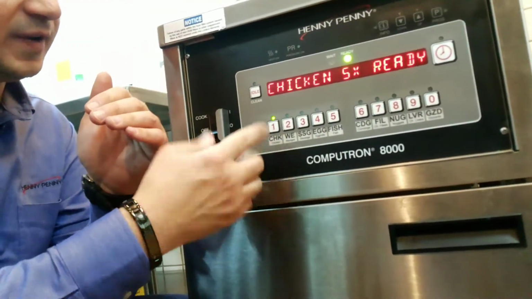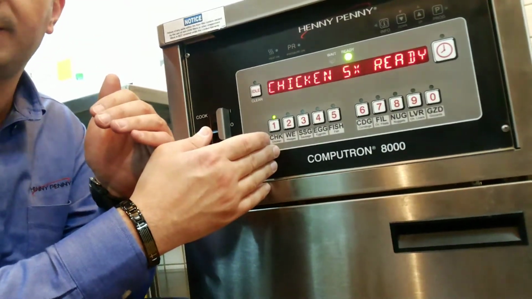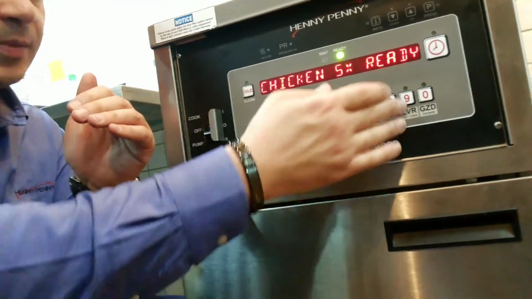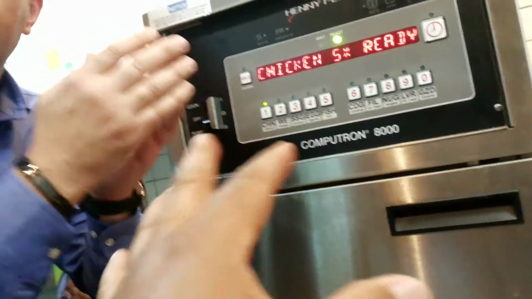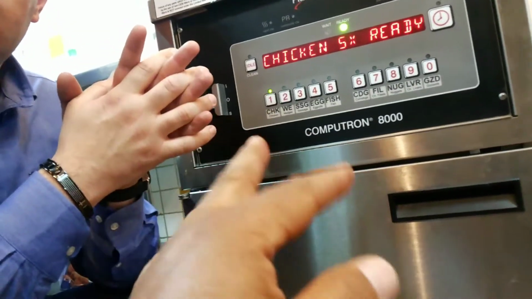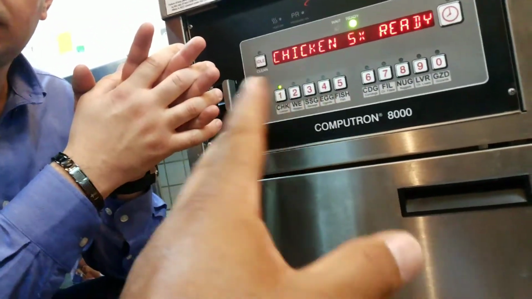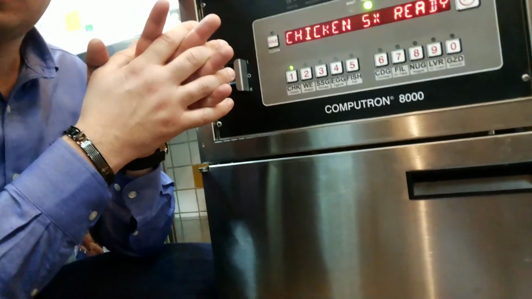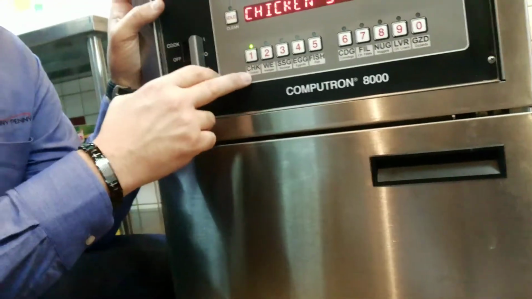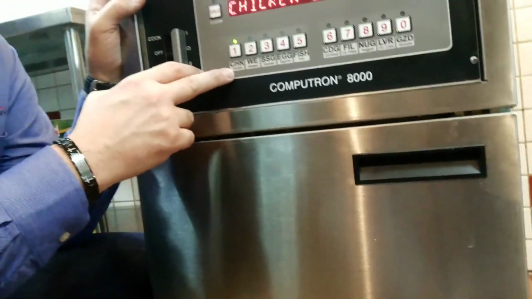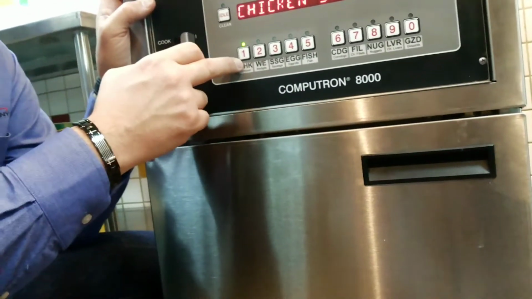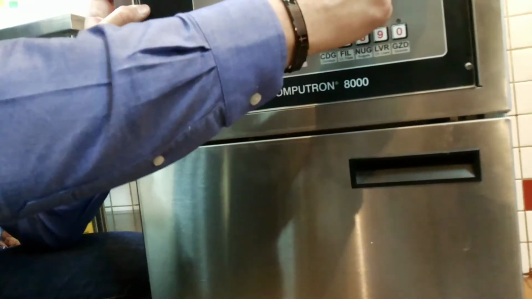So if I'm cooking chicken at 350, all my products should be somewhere around 350. We can set this one at the computer board at 350 degrees statically, because our machine is set at 350 Fahrenheit. This is what you do when you program product number 1.